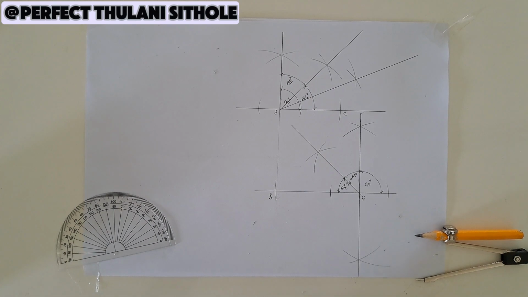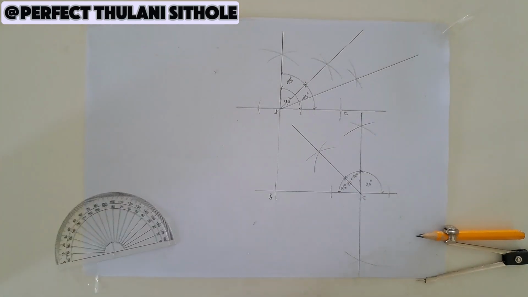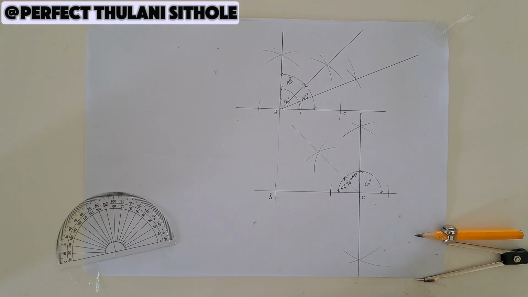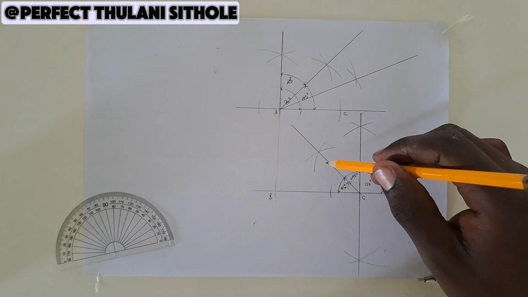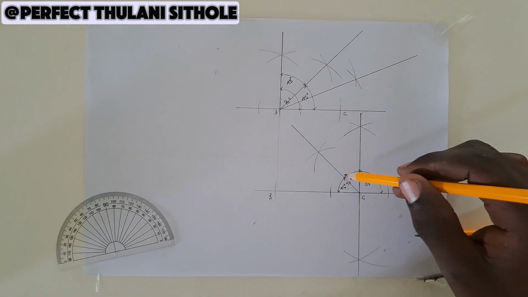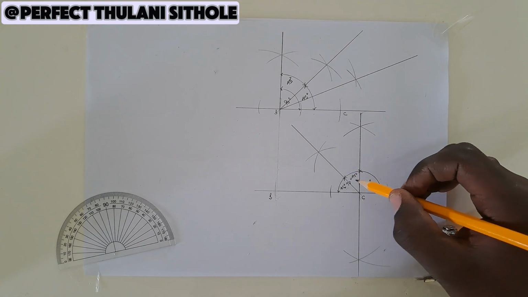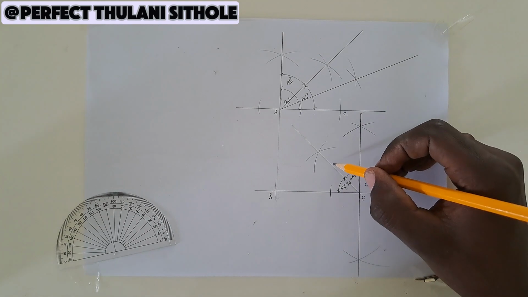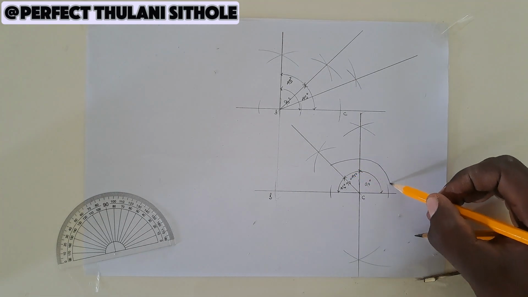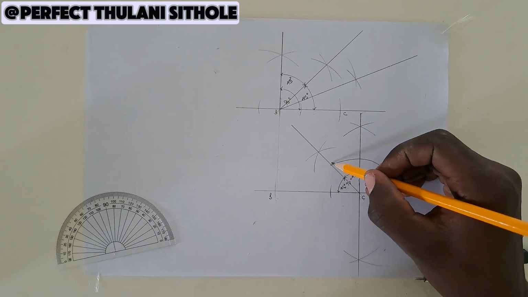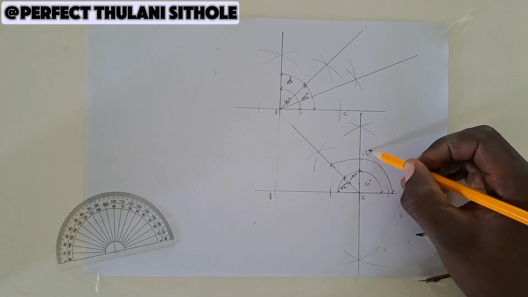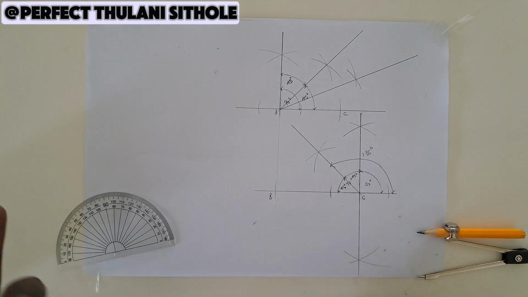So to get the 135, like I said, we have bisected this 90 degrees. So this 90 plus this 45, so this whole angle is now 135 degrees. So that's how you construct 135 degrees.